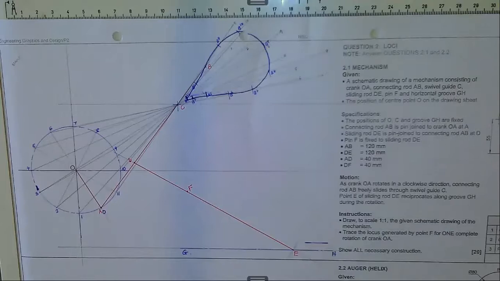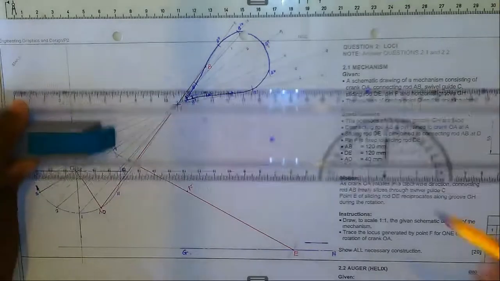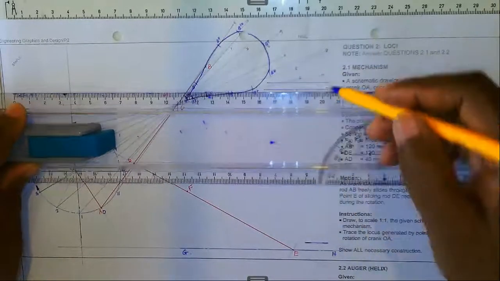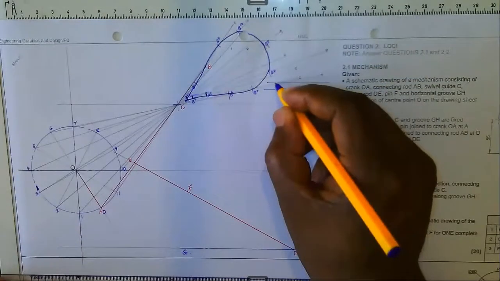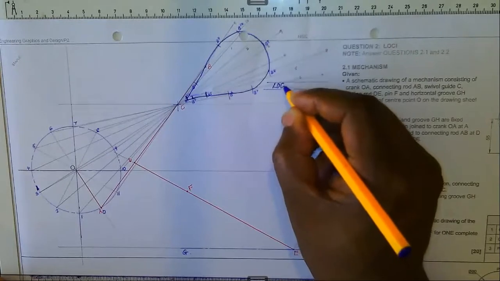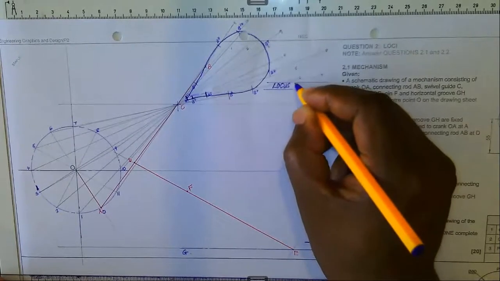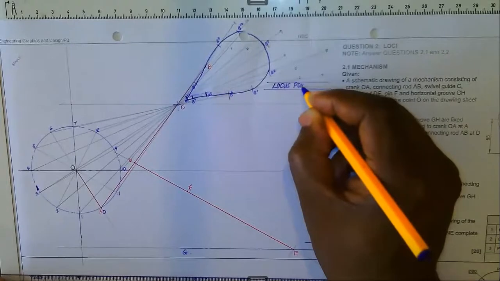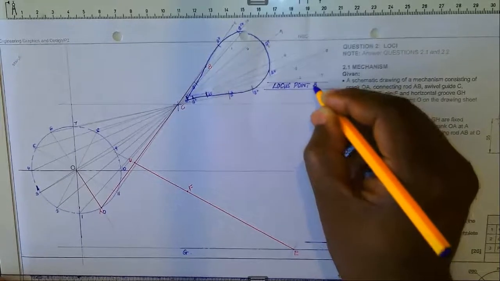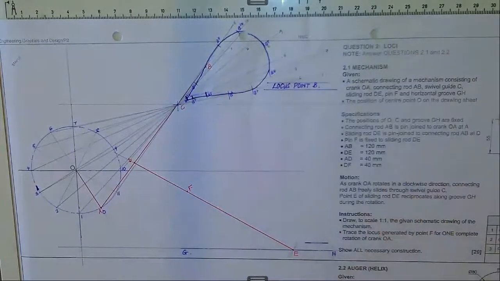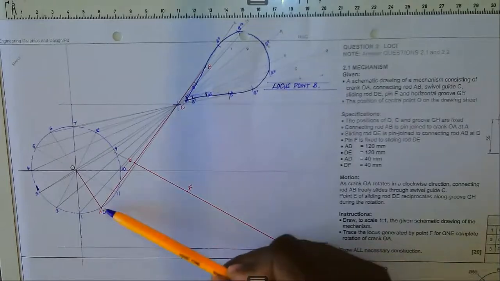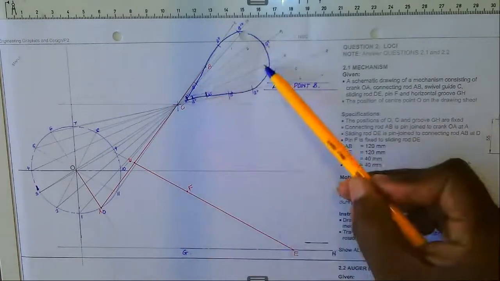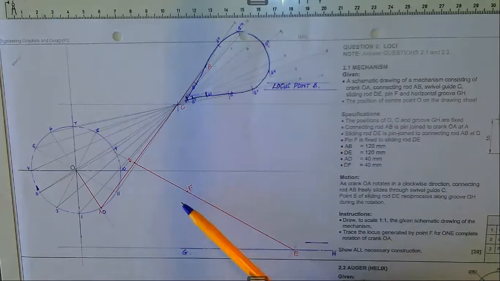So that is the locus followed by point B. So we can also write here locus point B. We know it's not part of the question, but sometimes you may be asked to find the locus of point B as well as the locus of point F.